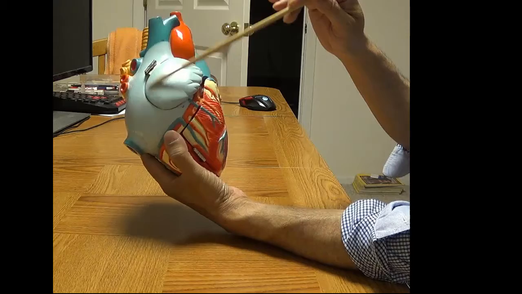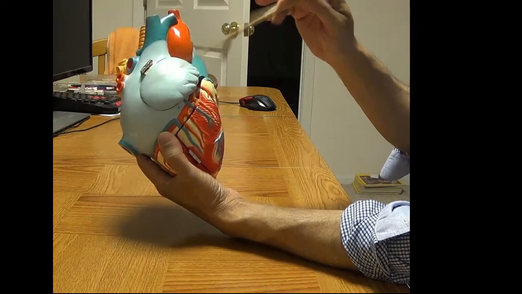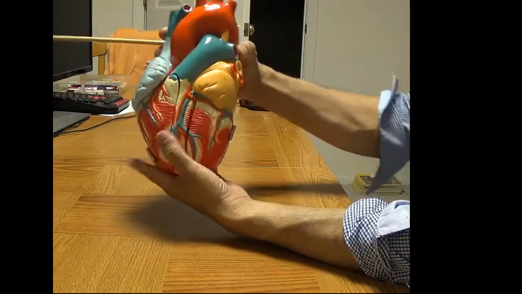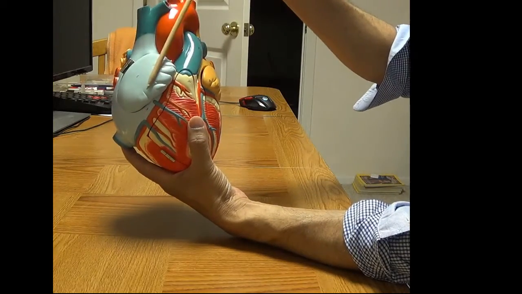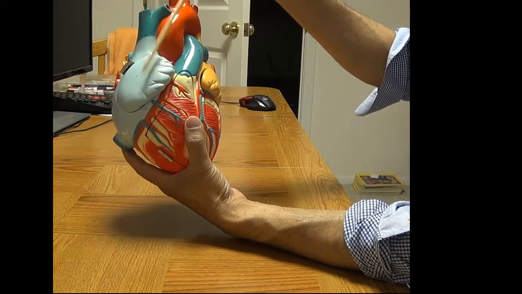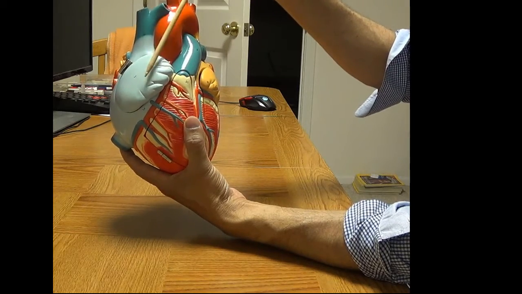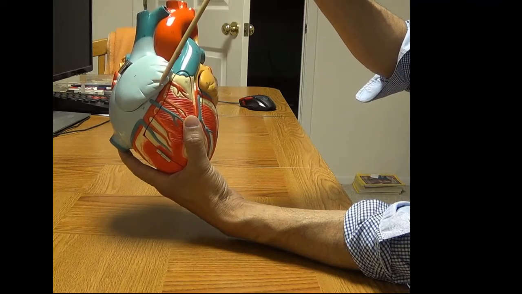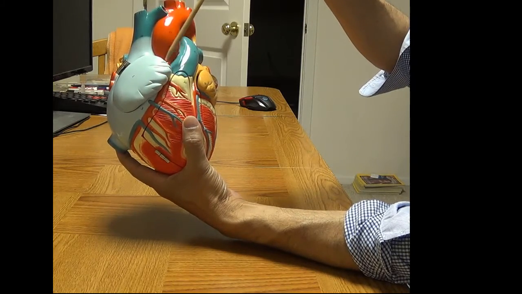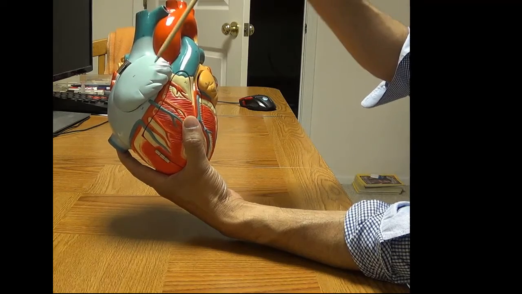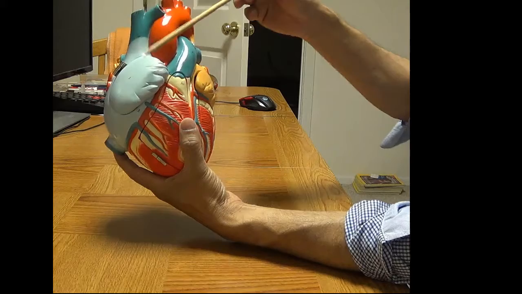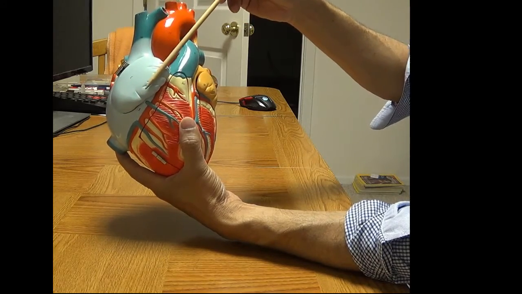This is the right atrium and this is the left atrium, and you see this pouch-like structure attached to the anterior of the atrium. This is an extended room or extra space inside the atrium, and this flap-like or pouch-like part is called the auricle.